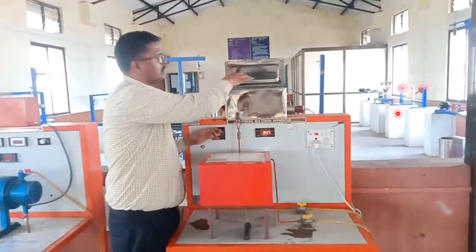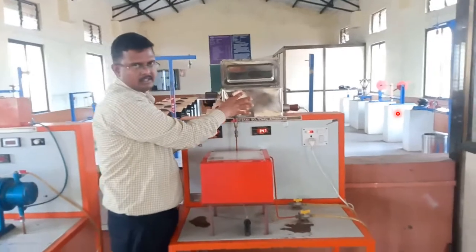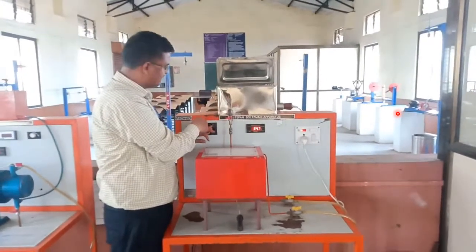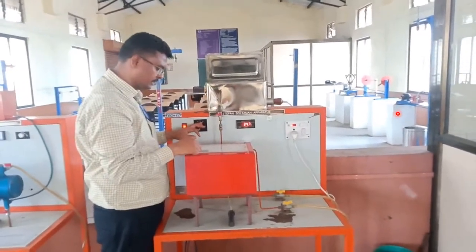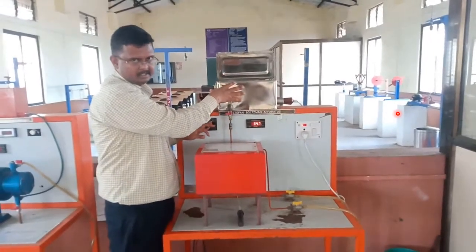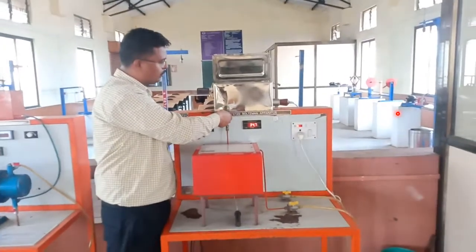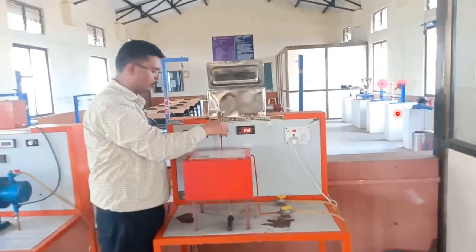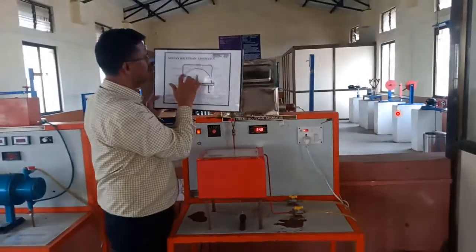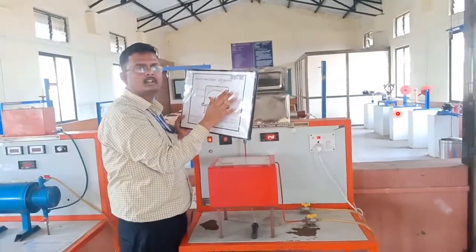We will heat the water in this stainless steel water jacket, where T5 reads the heater temperature, that means the water temperature. When it reaches 90 degrees centigrade, I am going to open this valve and allow the water to enter into this water jacket.